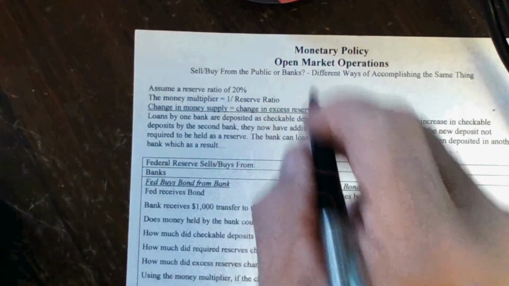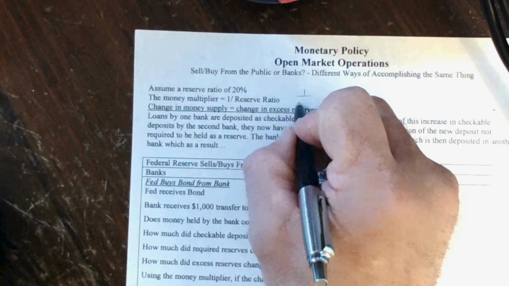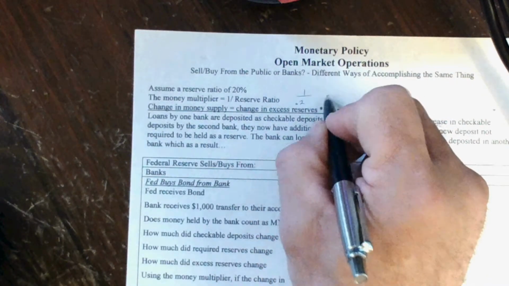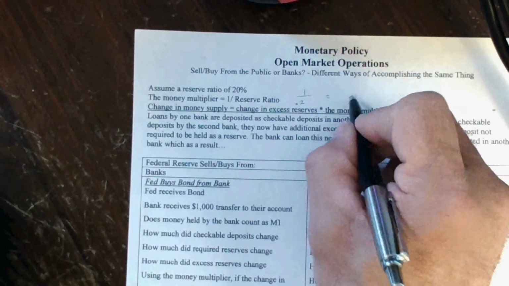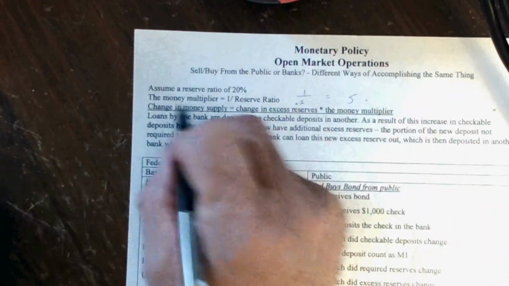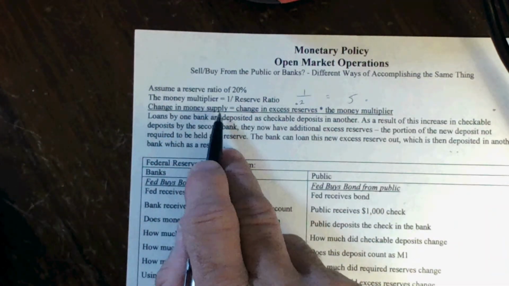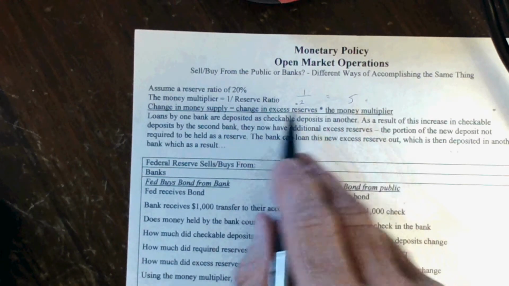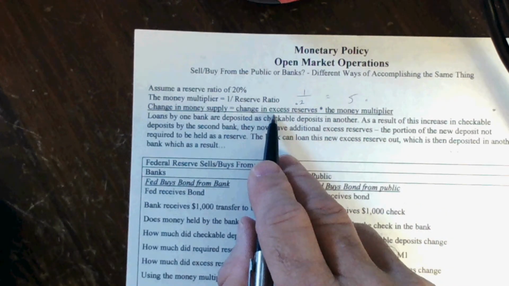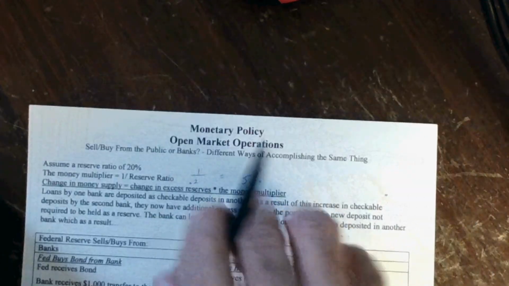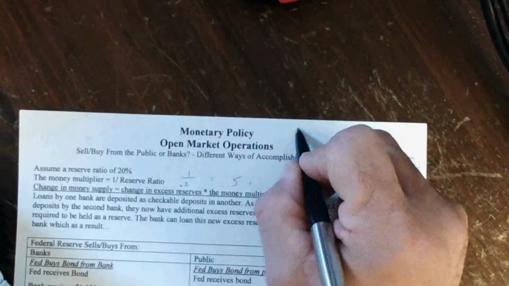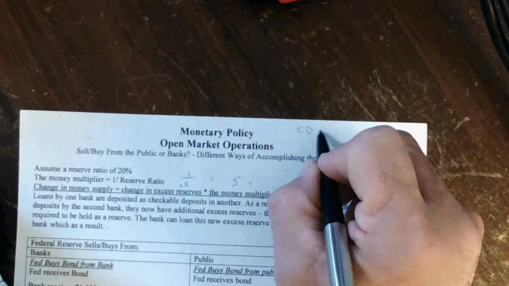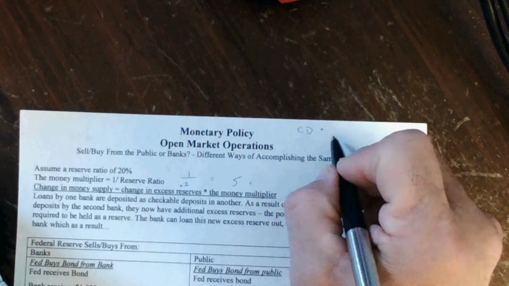As a result, we're going to calculate the money multiplier, 1 over 0.2, which is 20%, gives us a money multiplier of 5. Okay? The change in the money supply equals the change in excess reserves times the money multiplier. So we're going to have to calculate excess reserves. The formula we're going to need to use is checkable deposits times, subtract.